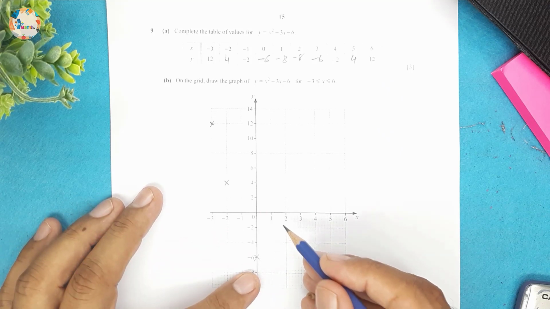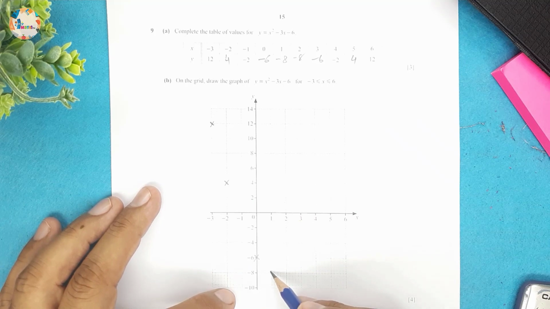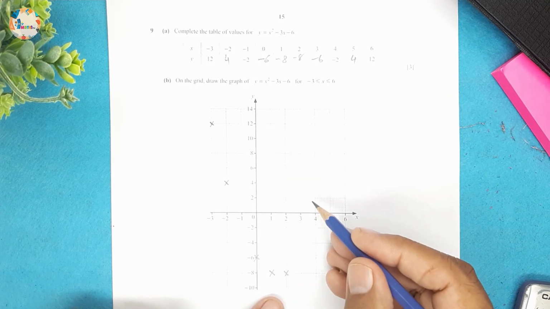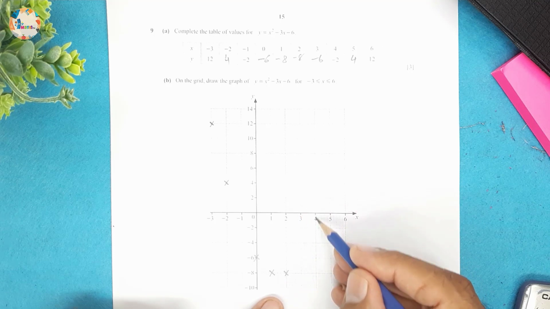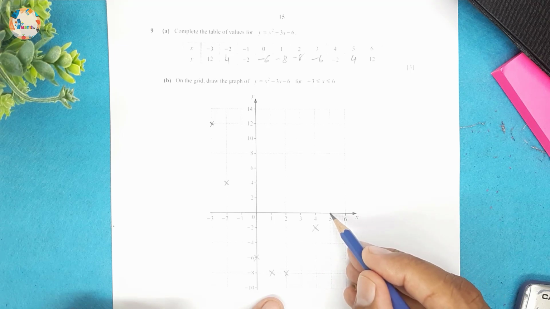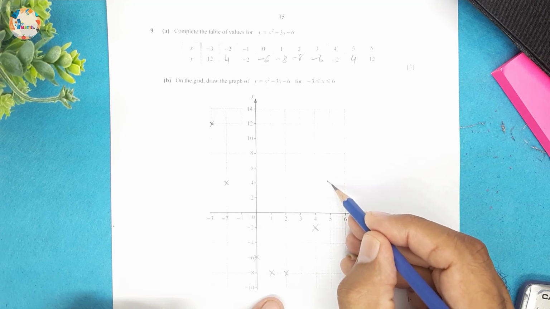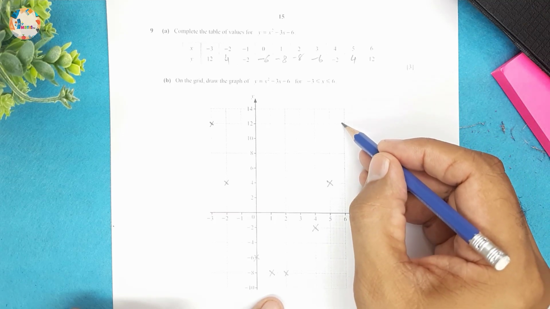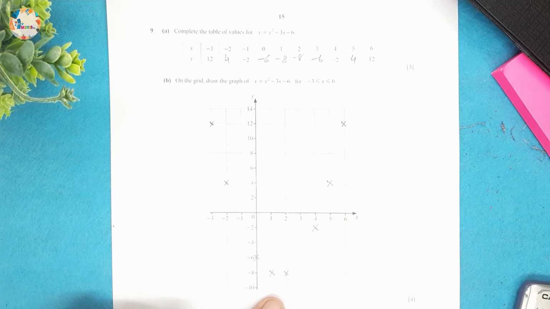Then 1 and minus 8, 1 and minus 8 will be this indication. Then 2 and minus 8, 2 also minus 8 at this level. And 4 and minus 2, so 4 and minus 2 will be this one. And 5 and 4, so 5 and 4 will be this value, and 6 and 12 will be this indication.